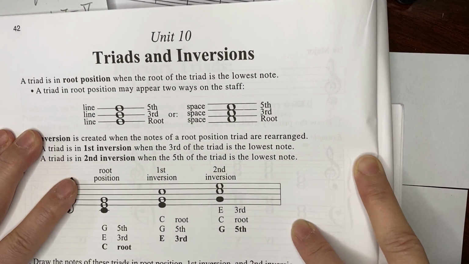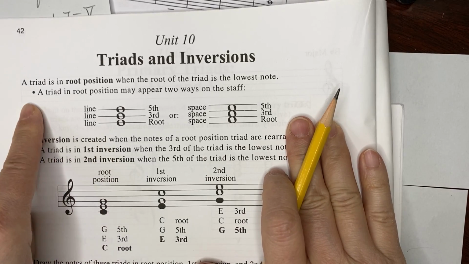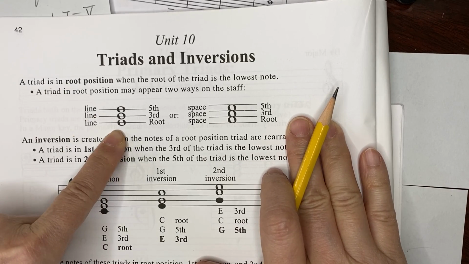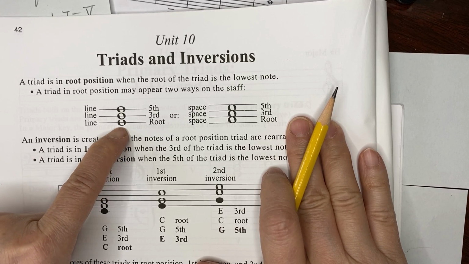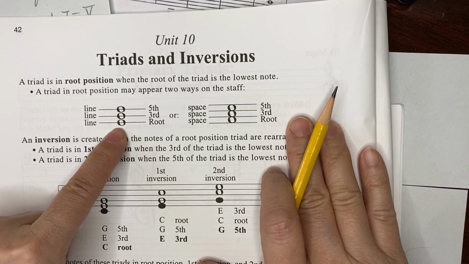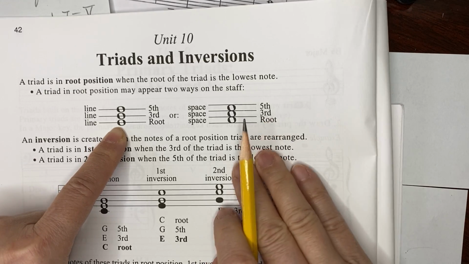Okay, this is a topic about triads and inversions. Now, a triad is in root position when the root of the triad is on the lowest note. Okay, a triad, or you could say a chord, in root position may appear two ways on the staff.